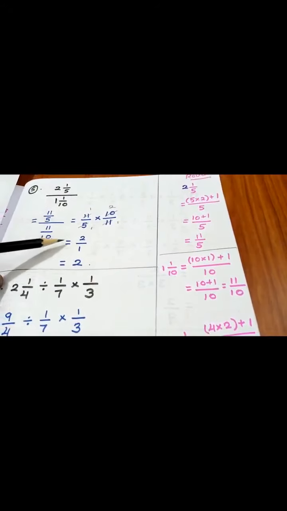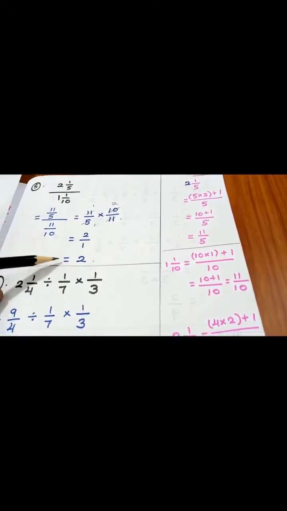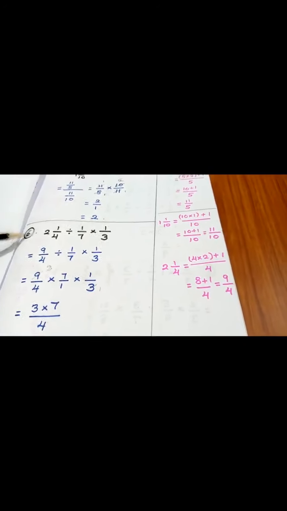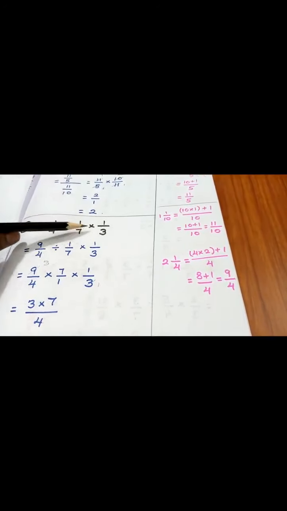After cancelling, you will get the answer as 2 by 1. The final answer is going to be 2. Coming to the sixth question. If you see the sixth question, you are having division and multiplication.